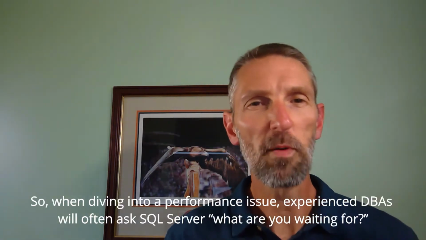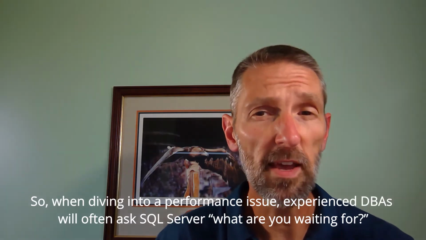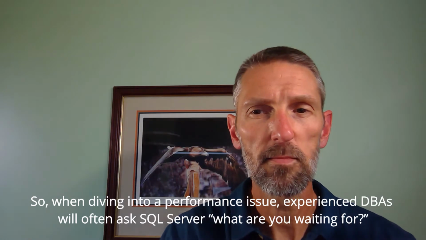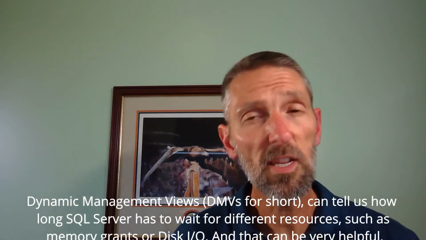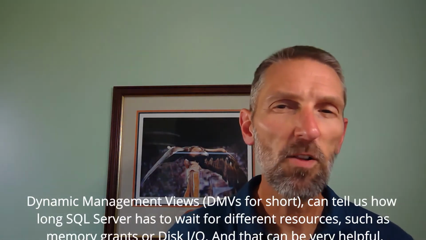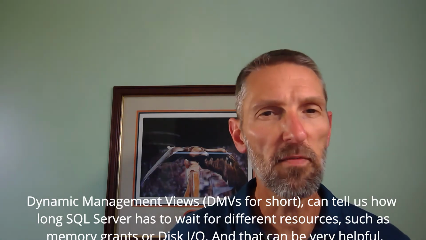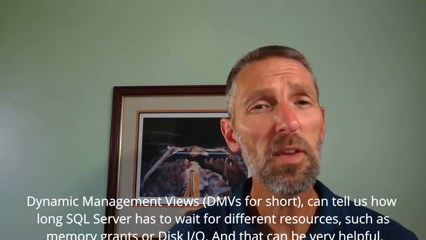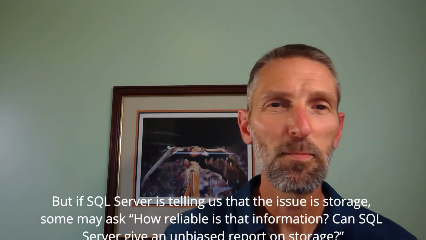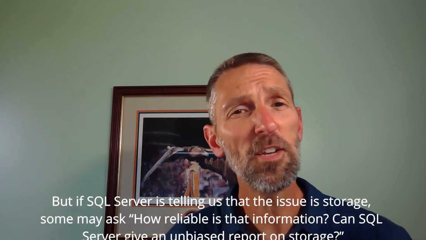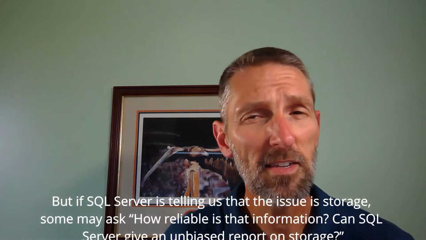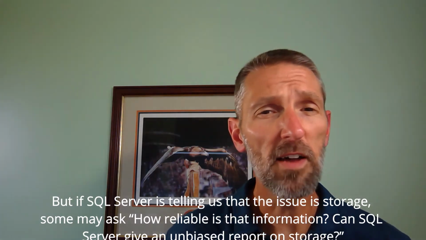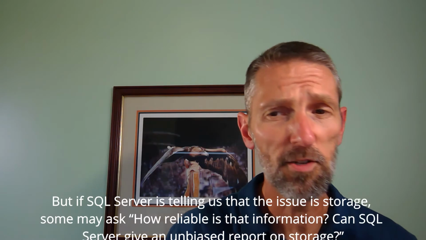So when diving into a performance issue, experienced DBAs will often ask SQL Server, what are you waiting for? Dynamic Management Views, DMVs for short, can tell us how long SQL Server has to wait for different resources, such as memory grants or disk I/O, and that can be very helpful. But if SQL Server is telling us the issue is storage, some may ask, how reliable is that information? Can SQL Server give an unbiased report on storage?